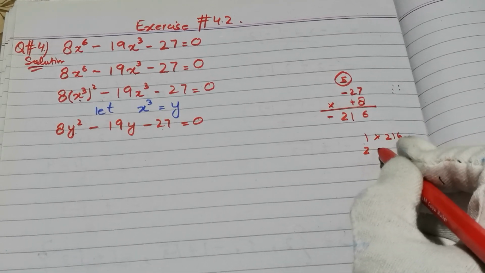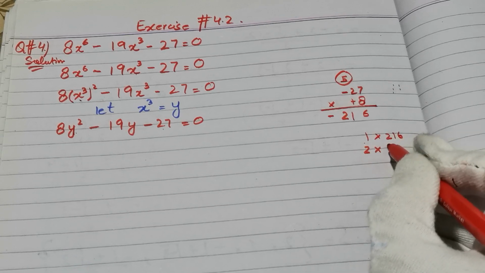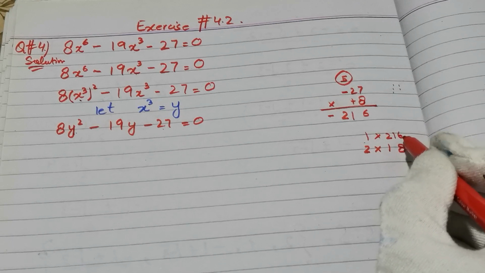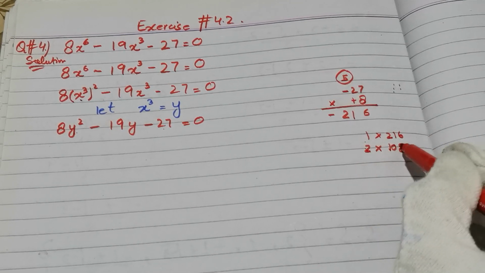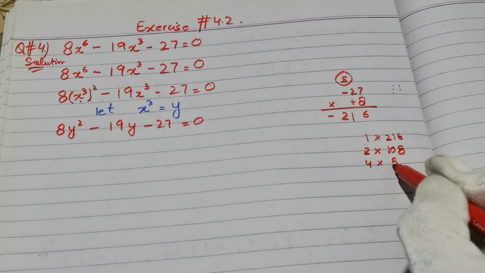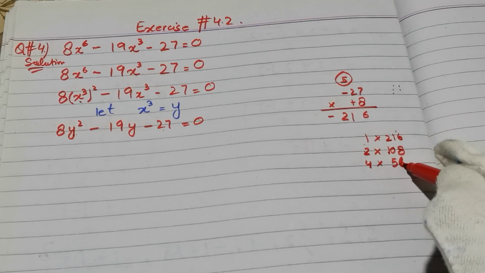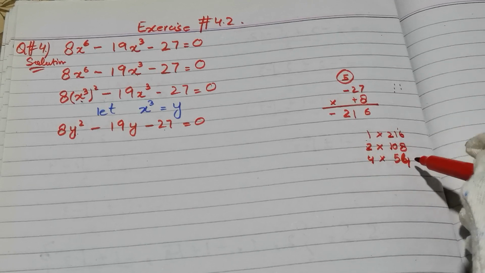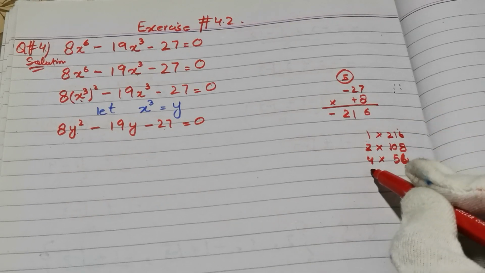First of all, check 2. 216 is divisible by 2 with remainder 0. 2 ones are 2, 2 eights are 16. 3 is divisible. 4 is divisible too. Then 6 is also divisible: 6 threes are 18, 6 sixes are 36.